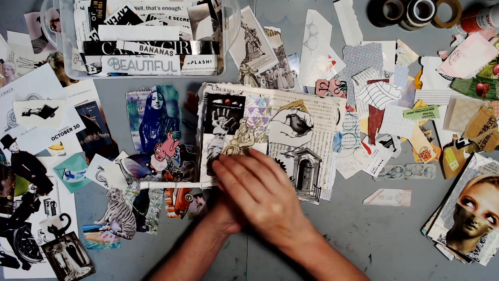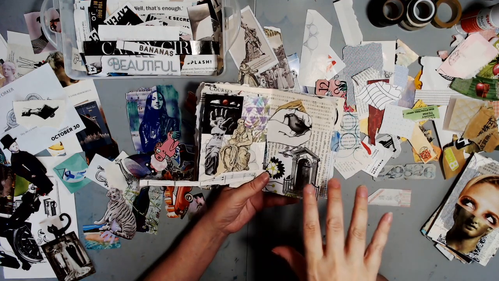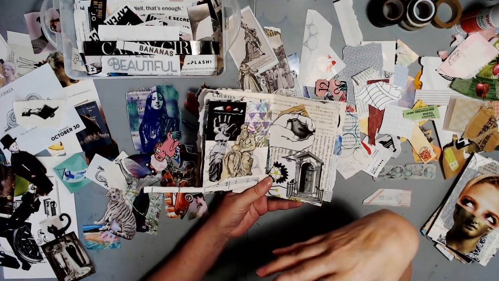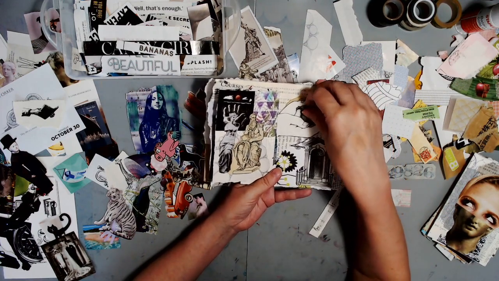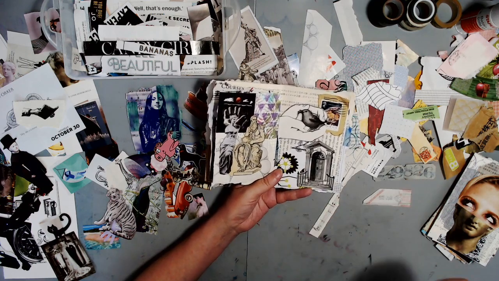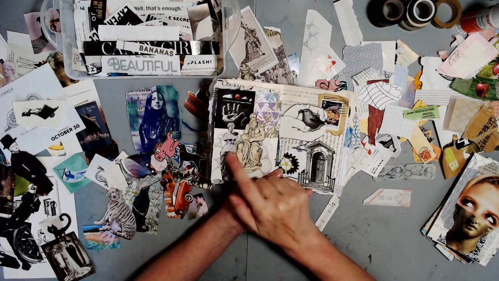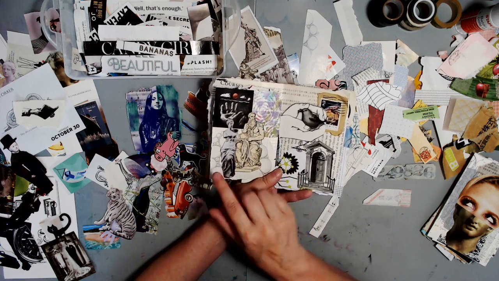So that is what I'm suggesting. If you really, really want a random type collage, my process is more of, I like to figure out how the elements on the page are interacting with each other. I wouldn't put Venus with this other statue type character. They're too similar.